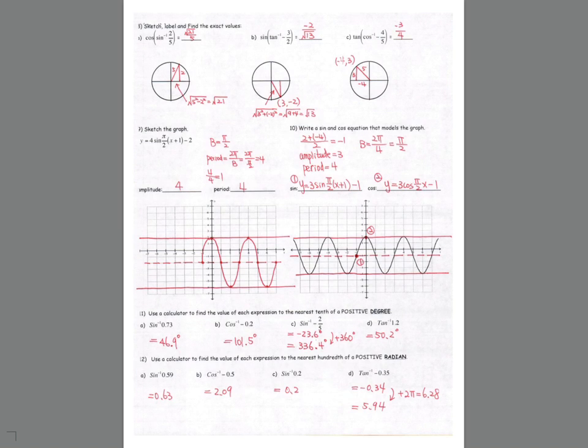The final page of this review packet. Again, we just did this, so I'm going to let you check on the answers. Play with the calculators. Make sure you are able to find the degree and radian information for the trig functions.